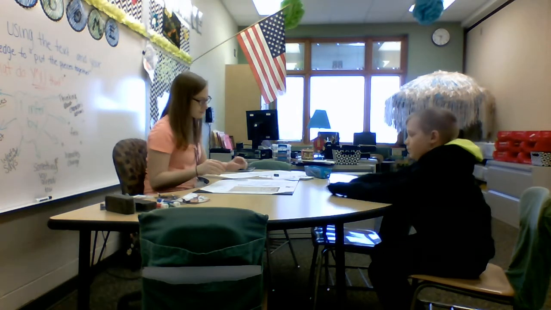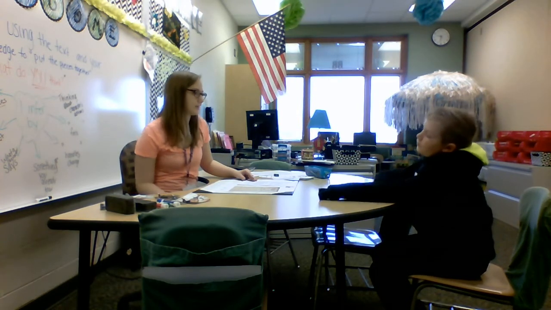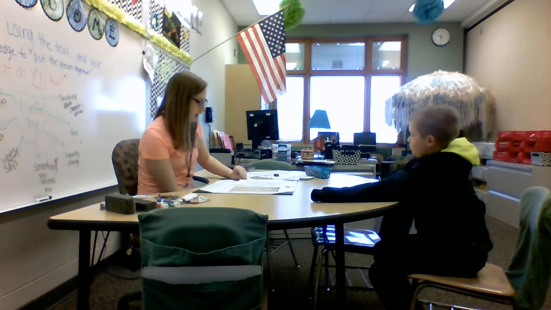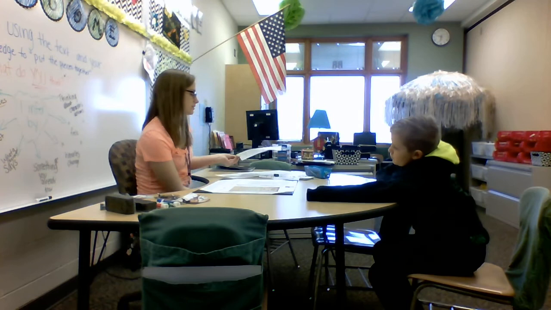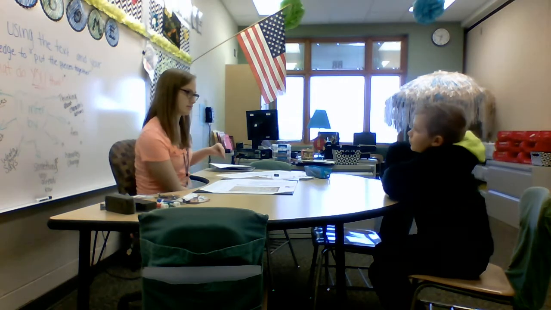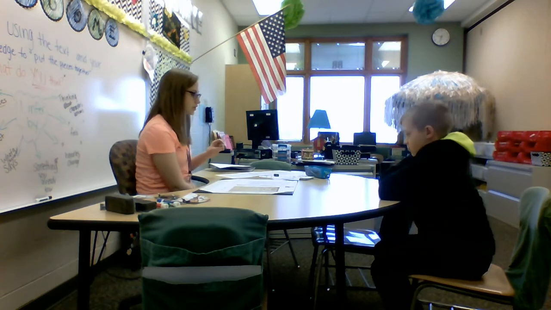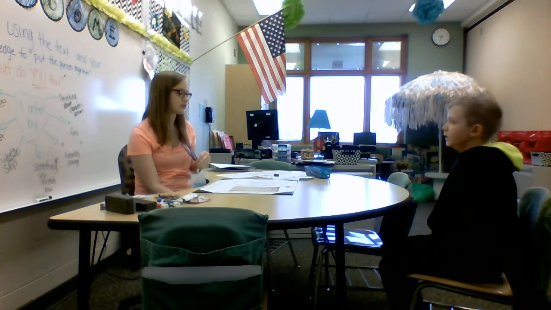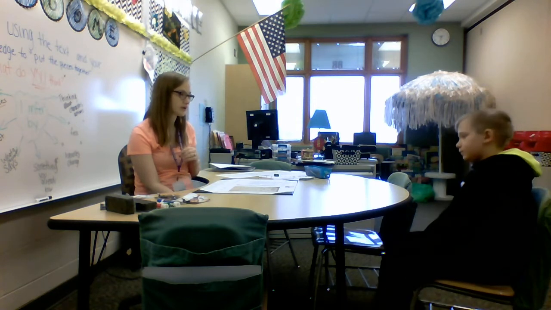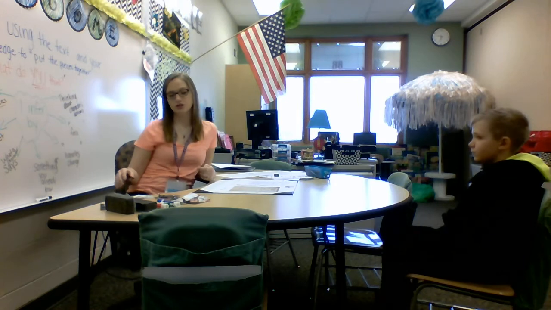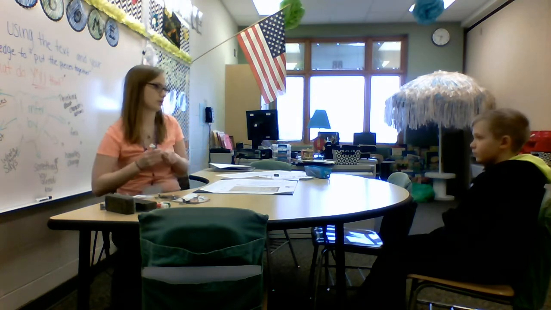So now that we know a little bit about how to infer and how to use that, and we talked about some books where you use inferencing, you infer stories. So the I can statement today is that you can determine inferential language found in a passage, okay? I'm going to write that on the board so we can remember.